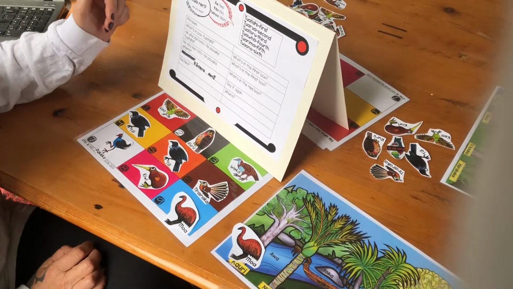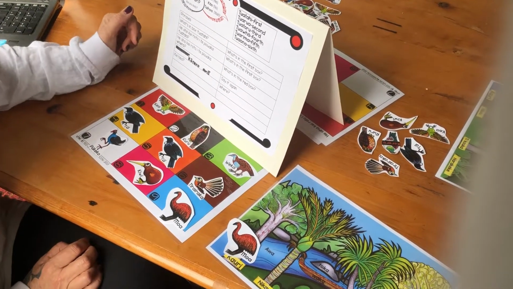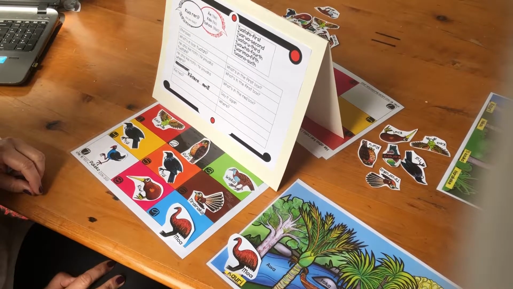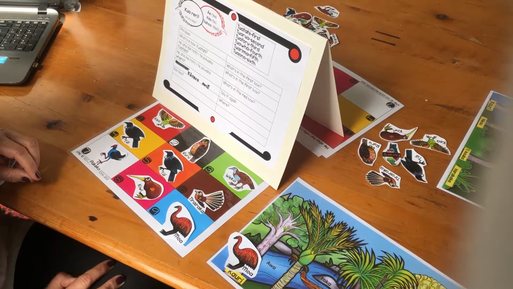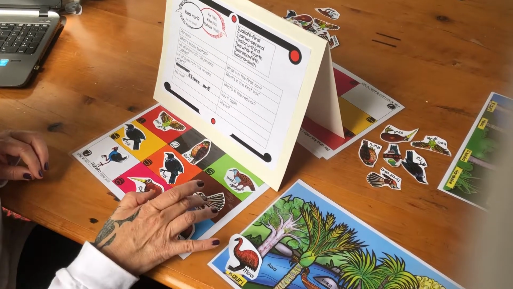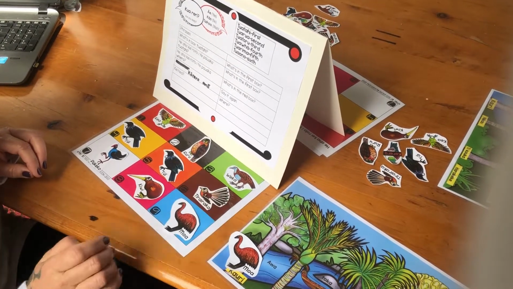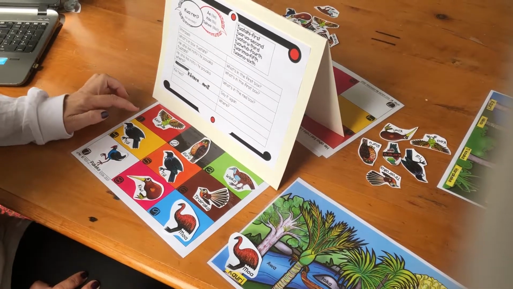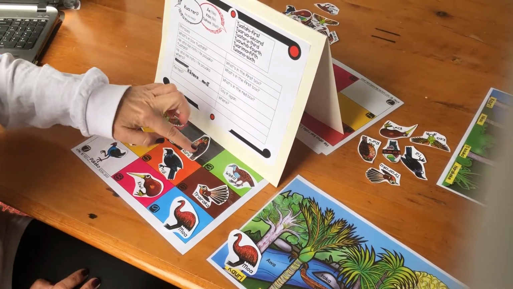This is a barrier game, and the barrier game is a game with a barrier in the middle so that players on either side cannot see what is on the other person's card. The objective is that the cards both end up looking exactly the same, and they get this way by using some specific language. So the language that we would use in here is what is in box 1, what's in box 2, what's in box 3, etc.